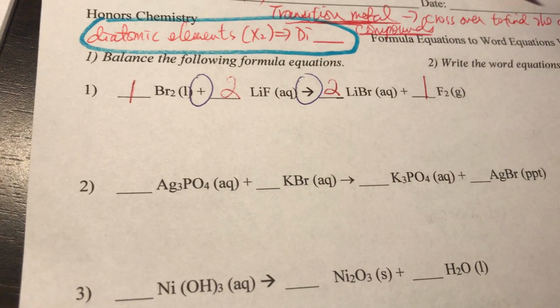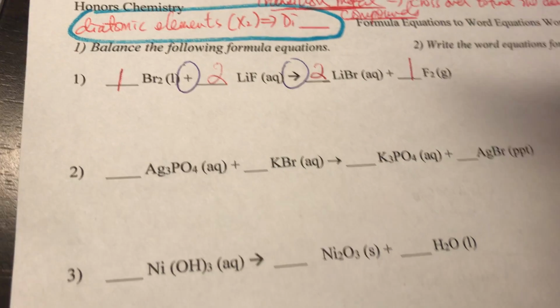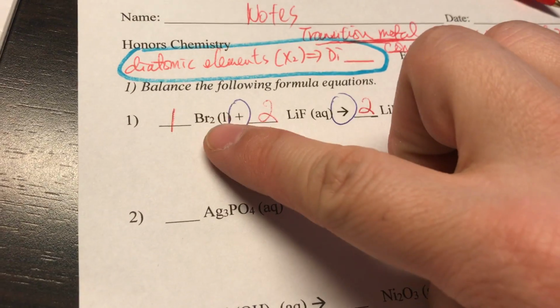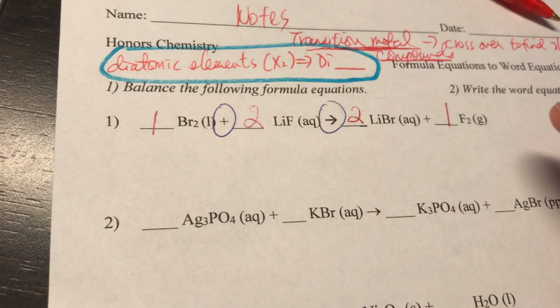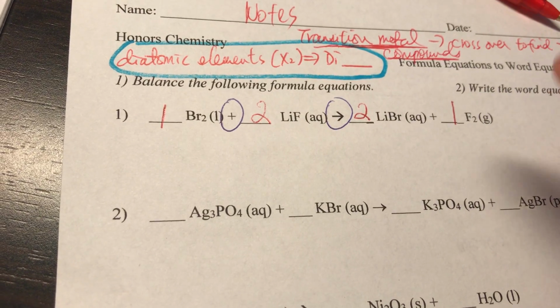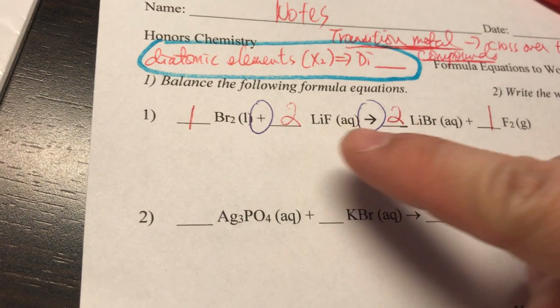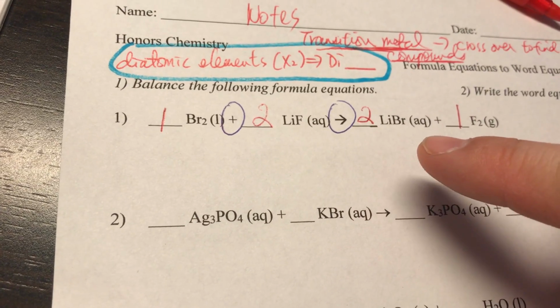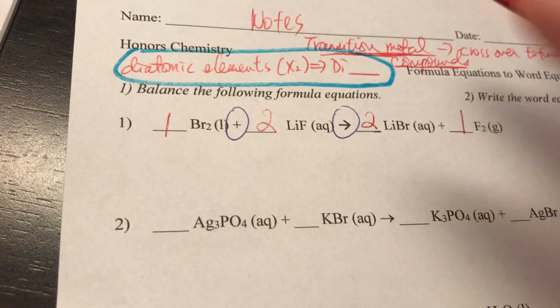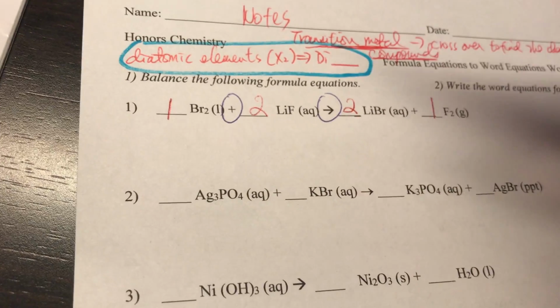And we want to notice whether we have diatomic elements. We do. Br2 is a diatomic element, and F2 is also a diatomic element. And here we have a compound, but we don't have a transition metal here, so we don't need to do crossover. We just name them. So how do we name them?